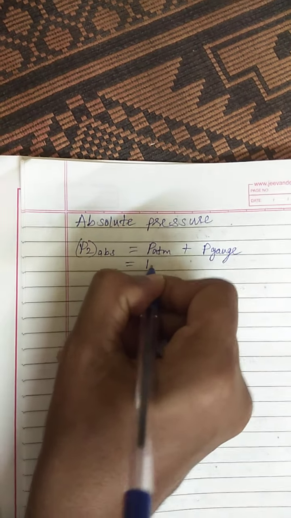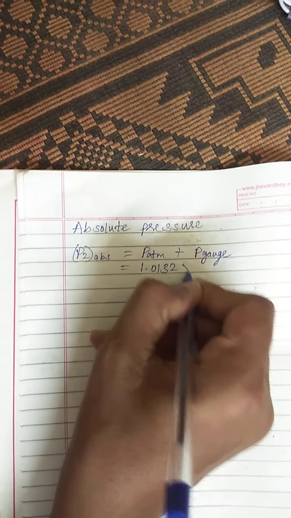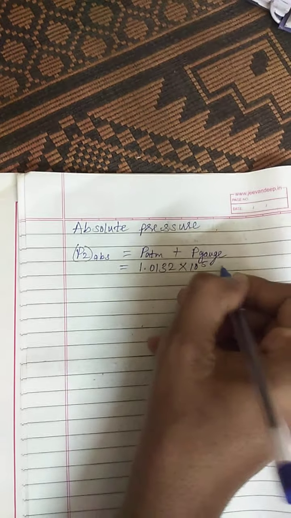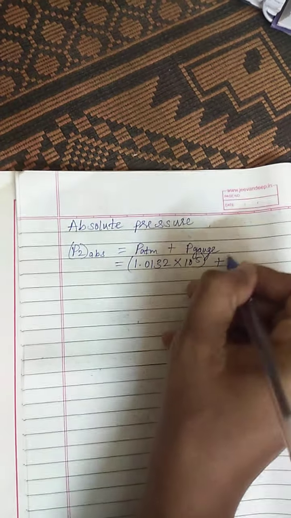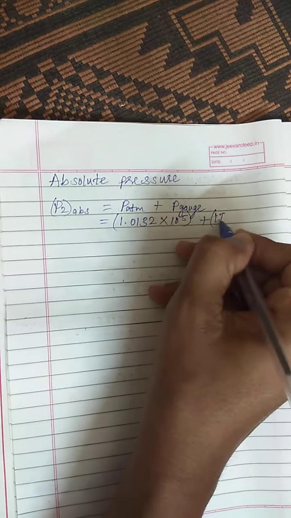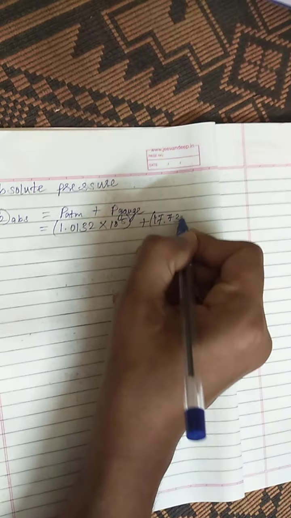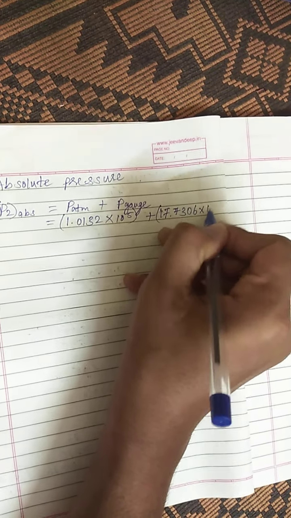The atmospheric pressure is a constant value, 1.0132 into 10 raised to 5, plus the gauge pressure 17.7306 into 10 raised to 3.